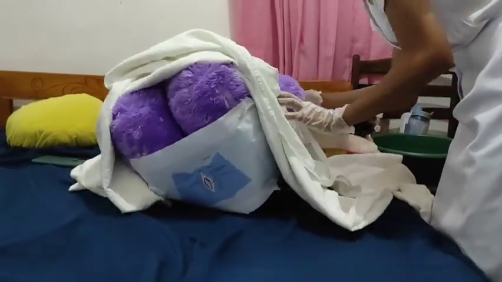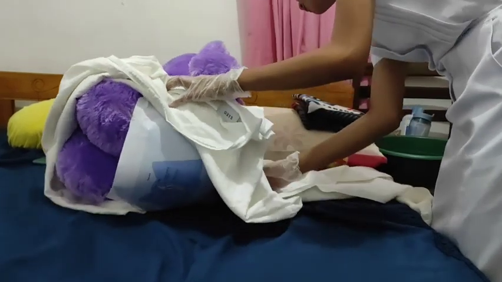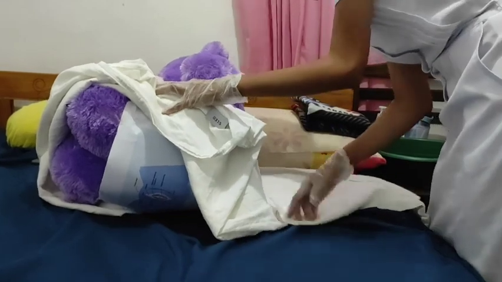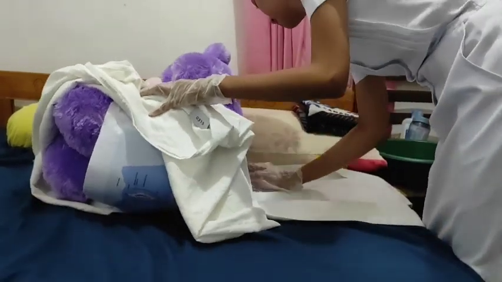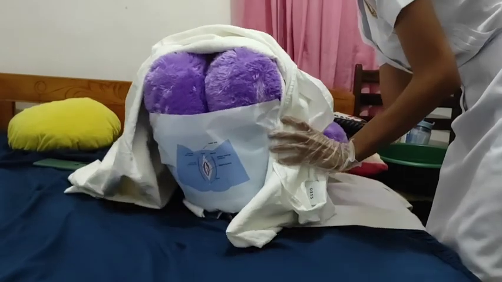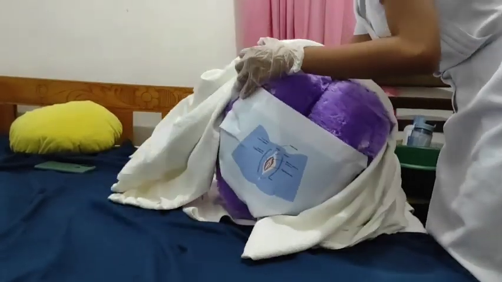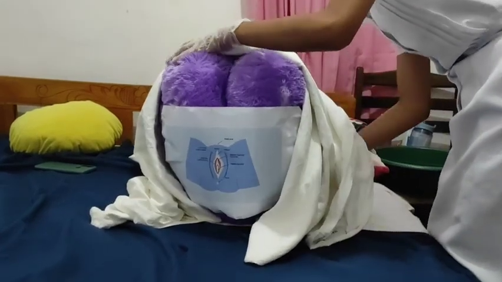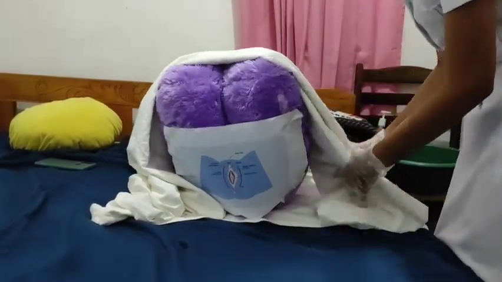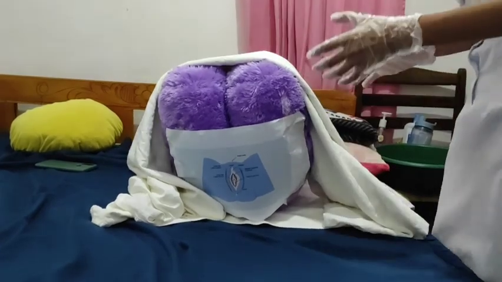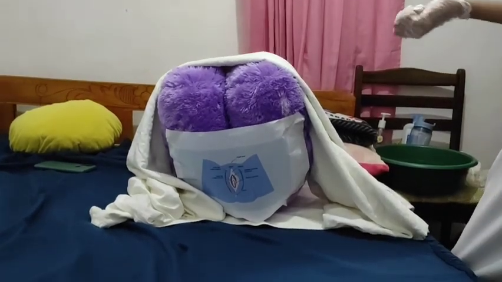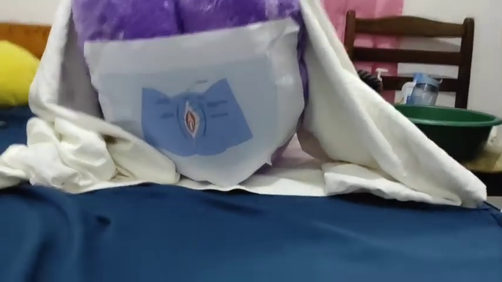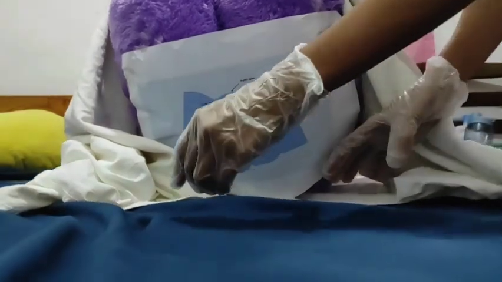So, ma'am. Okay lang po natin ito. Kabila po, ma'am. Okay po, ma'am. And then after that, position and drape the patient. The rationale of this is that draping the patient minimizes exposure and provides additional warmth for the patient.